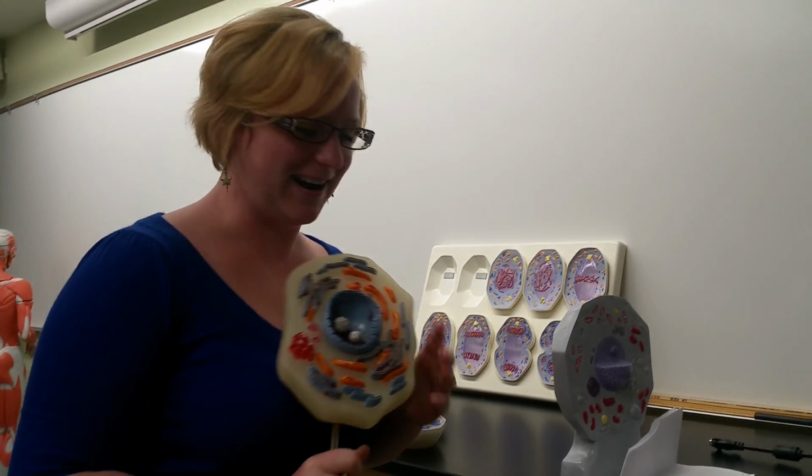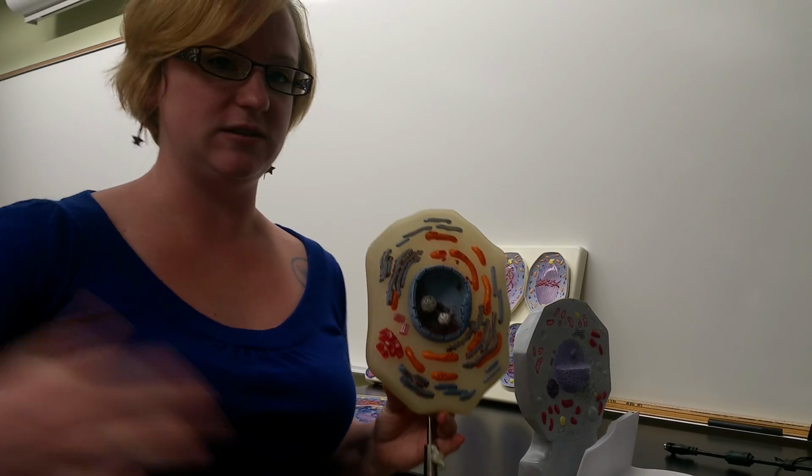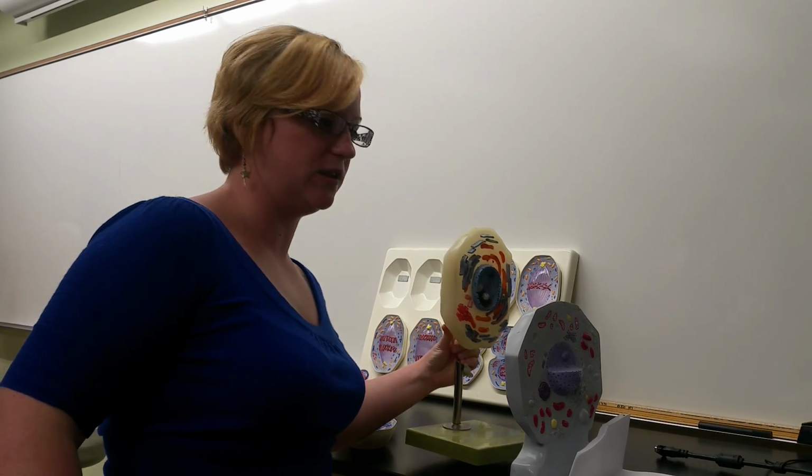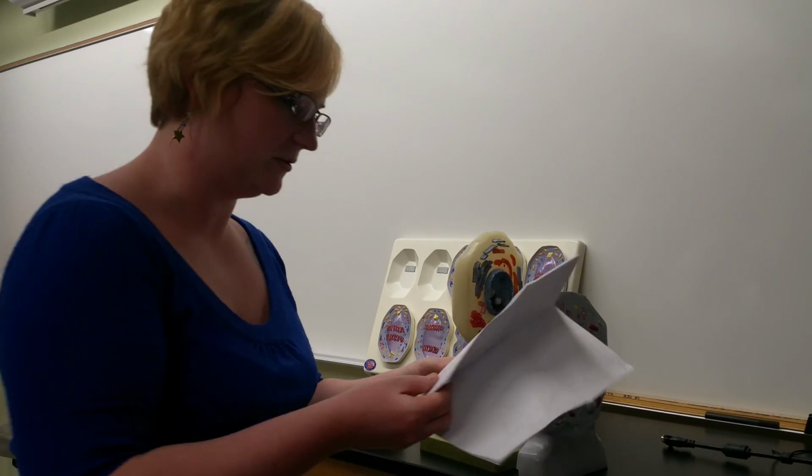So what's the job of the mitochondria? You've heard this a million times. The powerhouse of the cell. The mitochondria produces ATP. So ATP helps the cell do all kinds of jobs. In the case of muscle, for example, which you guys will learn about later, ATP helps with contraction. So your muscle does not move unless you have mitochondria producing ATP. So it's pretty important. Moving on, we got centrioles.